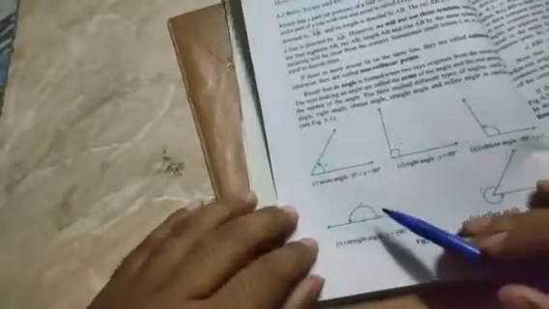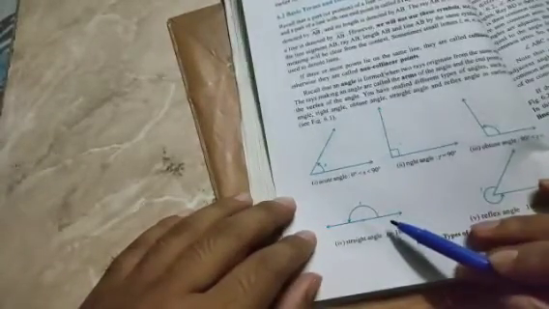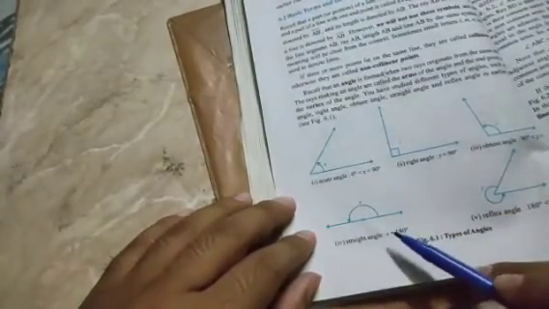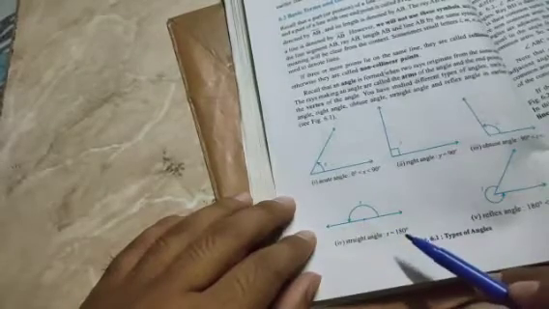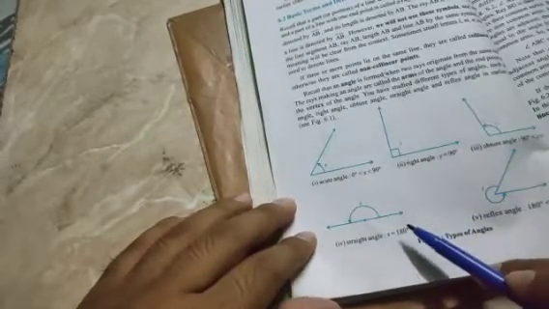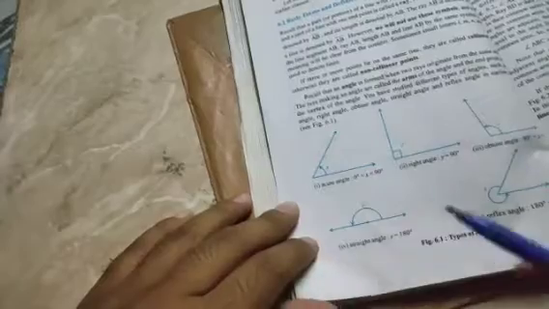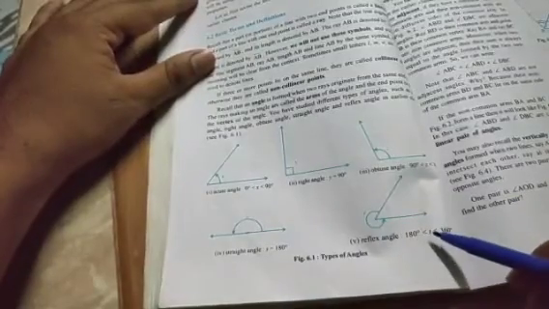Next we have straight angle. The angle whose value is 180 degrees is known as a straight angle. The value must be 180 degrees, not more than 180, neither less than 180. It must be exactly 180 degrees. Then we have reflex angle, which is another kind of angle. It is an angle whose value lies between 180 degrees and 360 degrees.